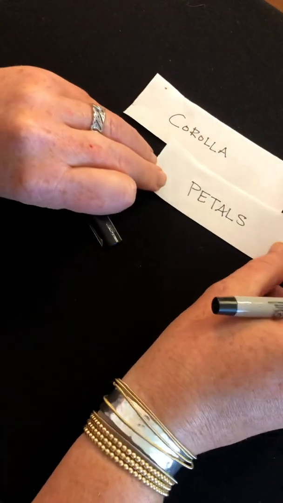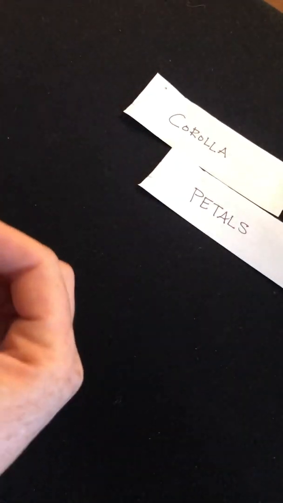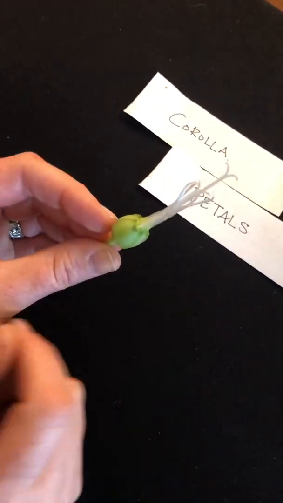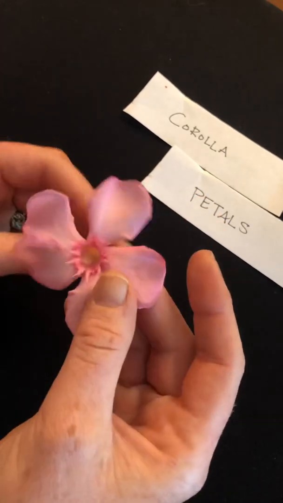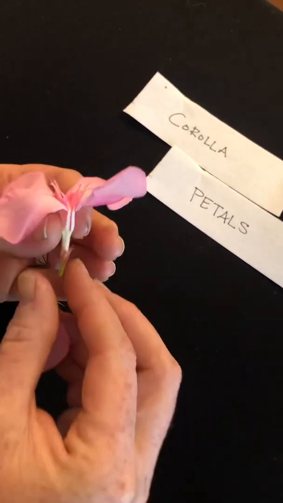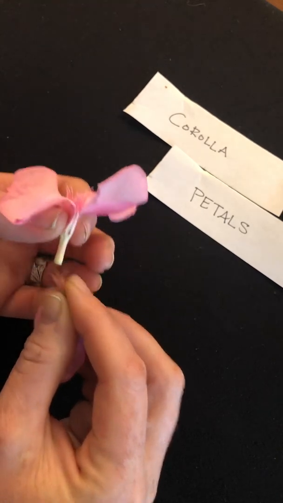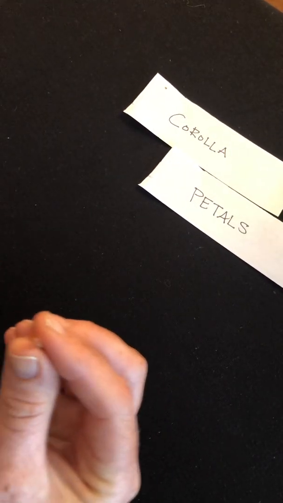Petals. Now, the green part at the base, it's called a sepal, but we can't see that very clearly in the alstroemeria. So we're going to switch to our oleander and see if we can see it a little more clearly. Let's remove these petals. There we go. We'll remove the corolla and look at this.